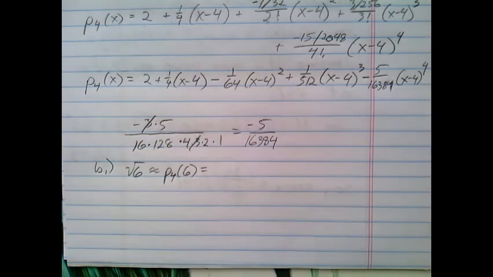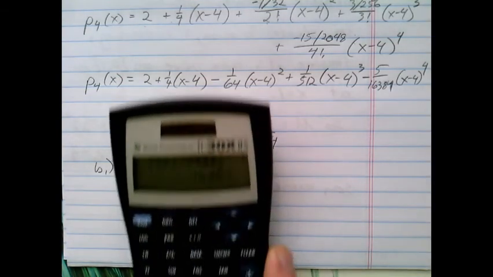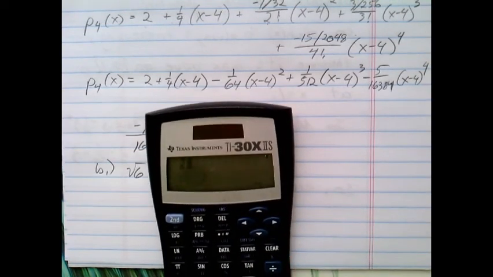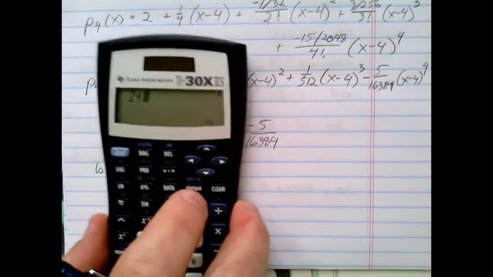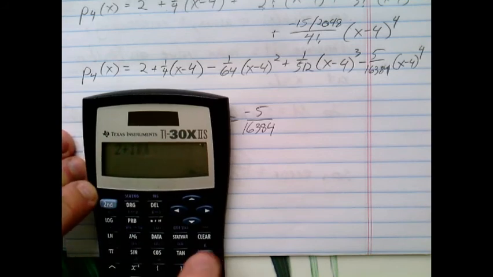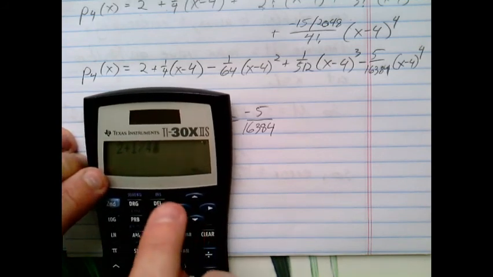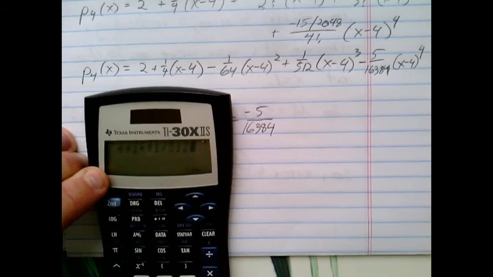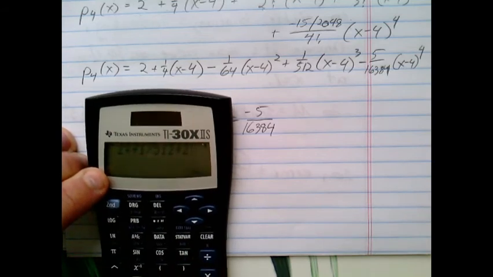Okay. Well, I think I'm ready to just start plugging that into my calculator. I'm not sure I even really feel like writing it all. So that would be 2 plus 1 divided by 4, and then 6 minus 4 is times 2. Minus 1 divided by 64 times 2 squared. Plus 1 divided by 512 times 2 cubed.